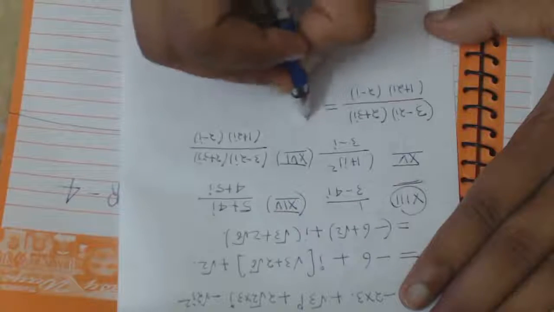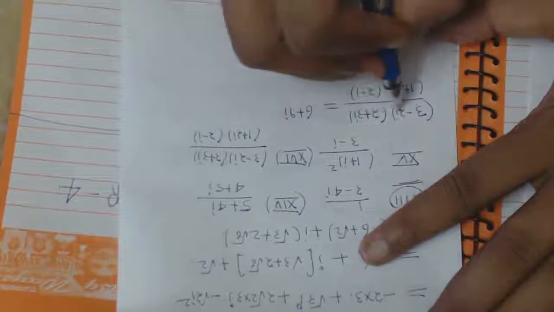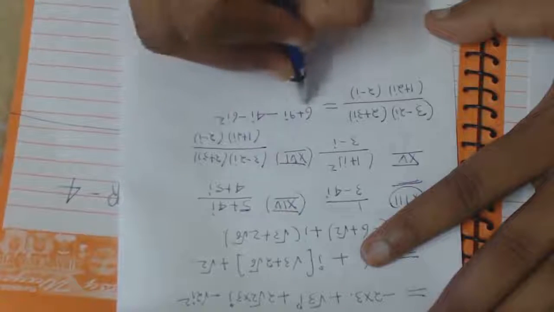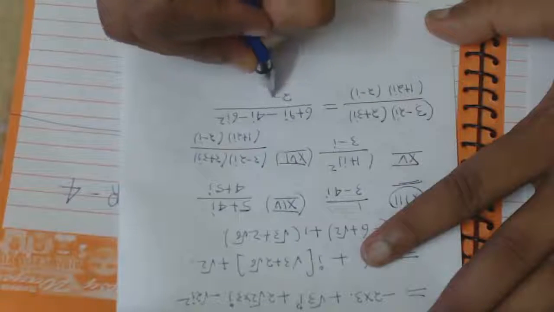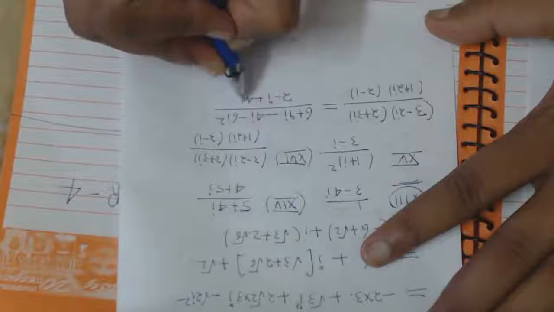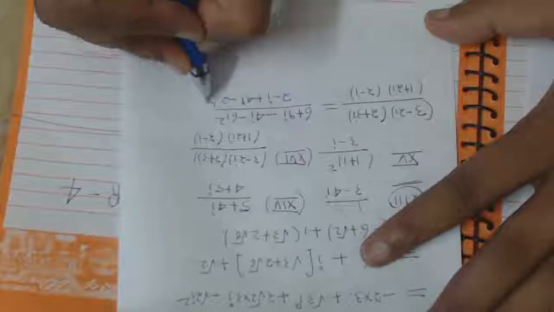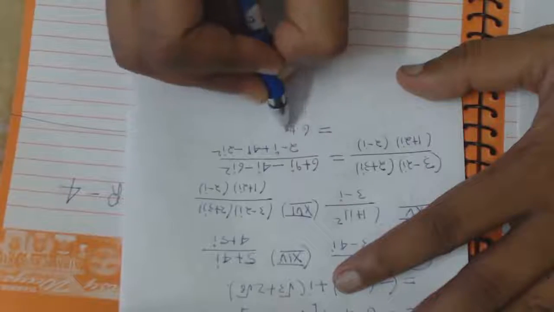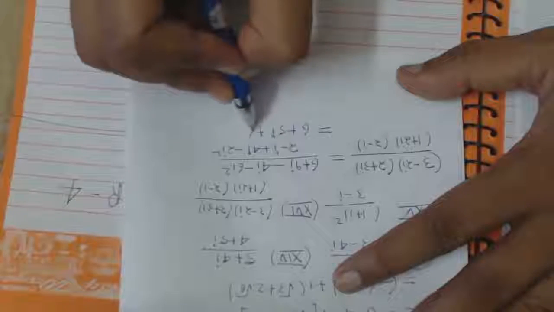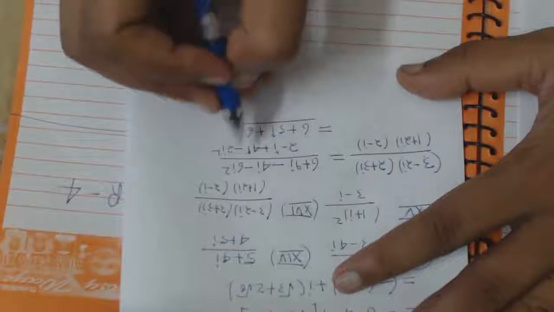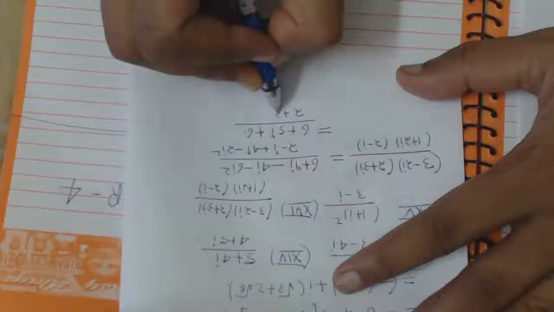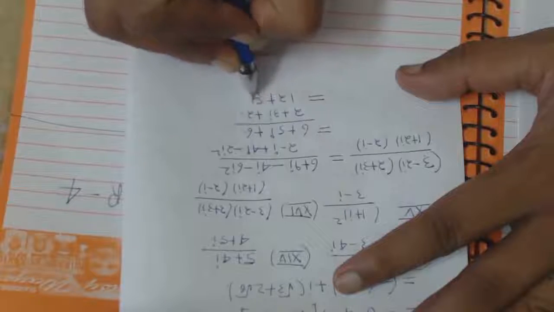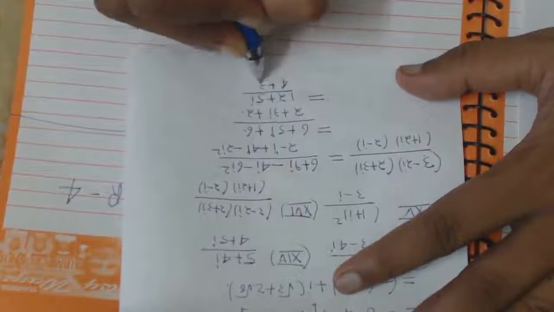3 multiplied by these two, 6 plus 9i. Minus 2i multiplied by these two, minus 4i minus 6i square, over 2 minus i plus 4i minus 2i square. Now 6, 9i minus 4i, 5i, plus 6, since i square is minus 1, 12 plus 5i. Denominator: 2 plus 3i plus 2. This will give you 12 plus 5i over 4 plus 3i.